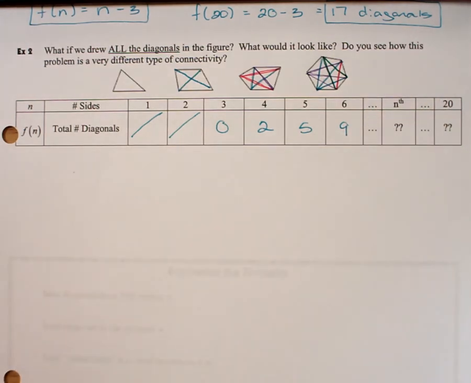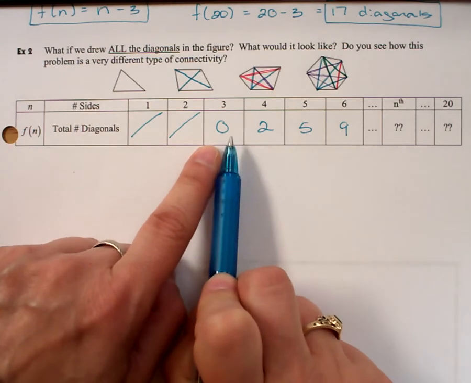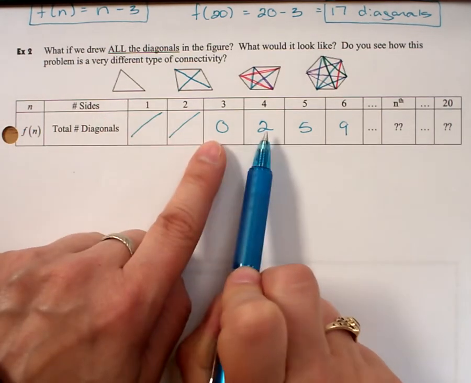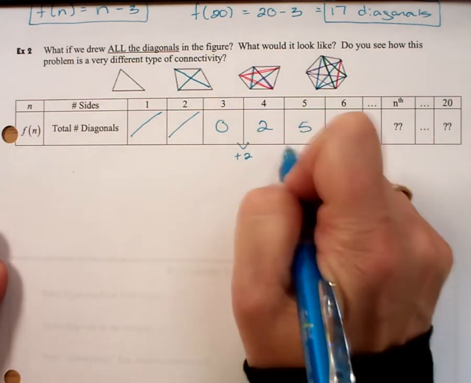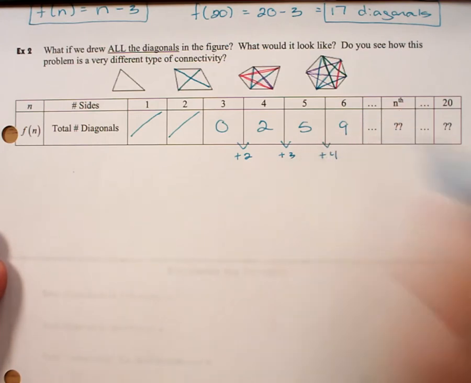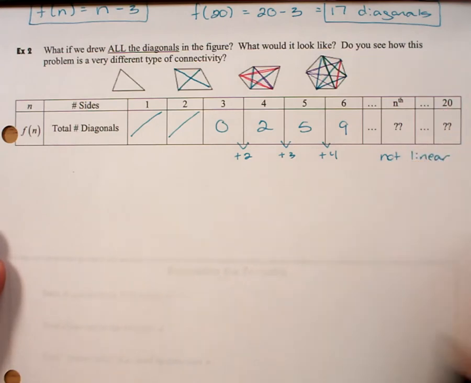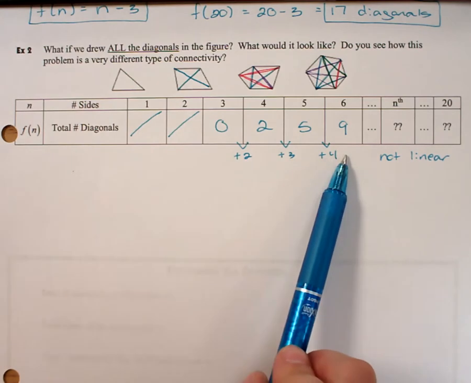Now, when we look at this pattern, first of all, don't worry about these 2 spots right now. When I look at this pattern, what I can see is that I've gone up by 2, and then I went up by 3, and then I went up by 4. So what I know is this is not linear. I can definitely see that it's not linear because we are not going up by a constant rate.